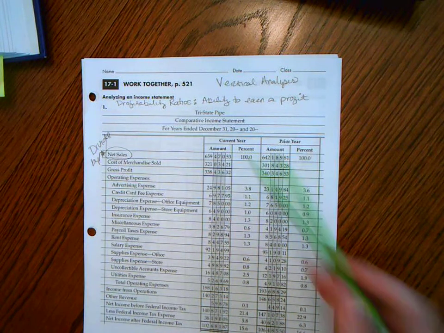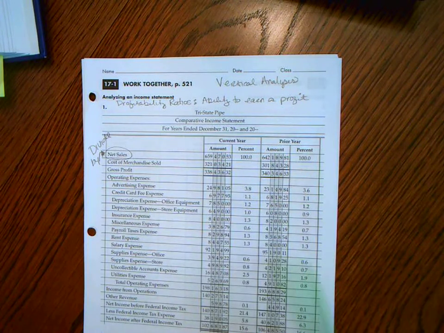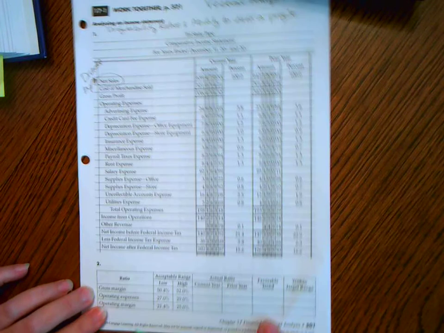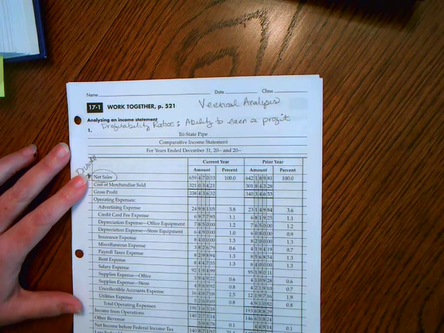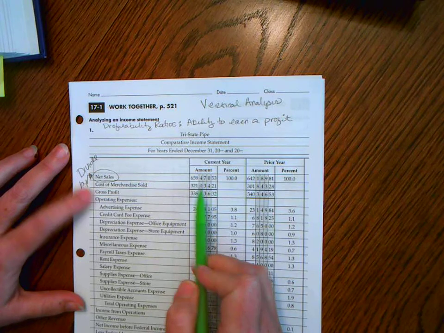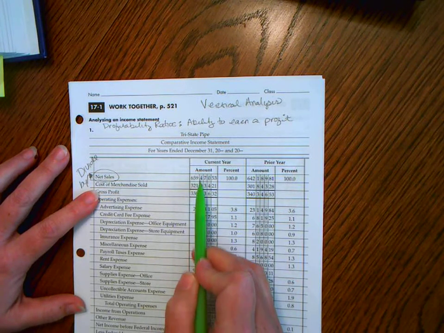So what they've done, a lot of these for us. Basically, all we're going to do is go in and fill in the blanks that we see here, and then we're going to do some analysis down here at the bottom. Okay. So again, everything divided by net sales. So for each year, cost of merchandise divided by net sales, right? This divided by that.